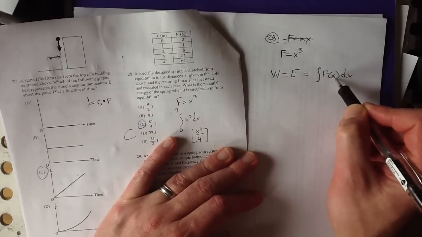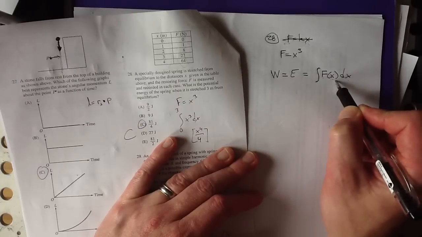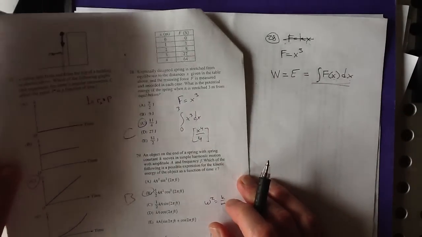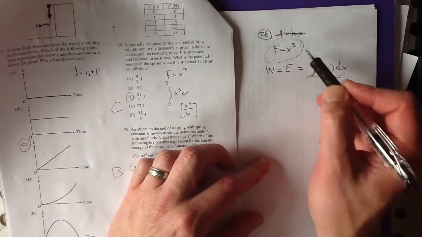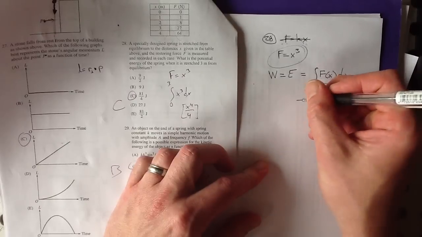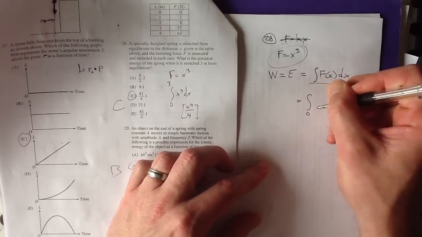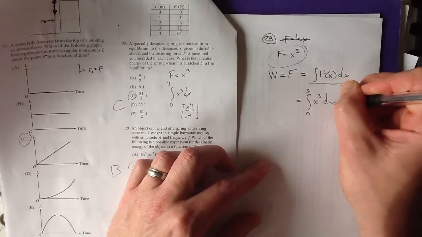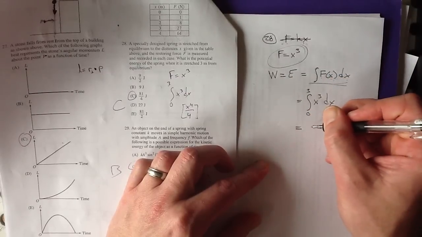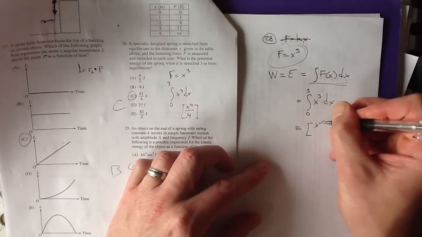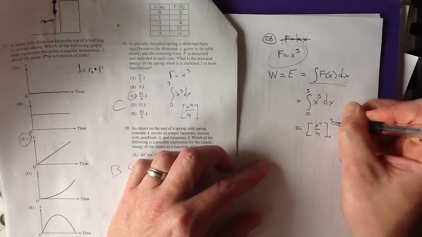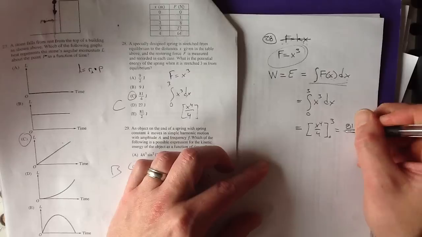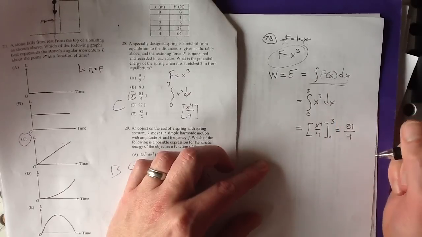The integral of force with respect to time is equal to the change in momentum, right? That's impulse. This is work. Really important to keep those clear. And hey, I've got that right here. So let's see. As I stretch the spring from 0 to 3, the force is x cubed. So that's x to the 4th over 4 from 0 to 3, and that's 3 to the 4th, which is 81 over 4 minus 0.